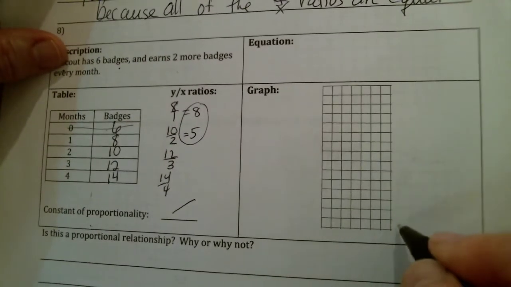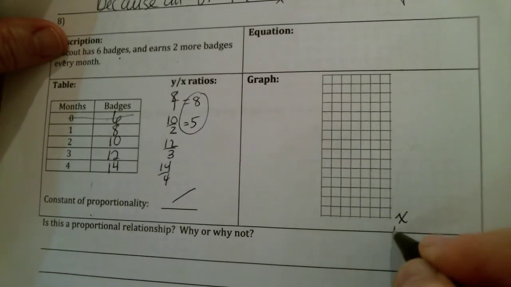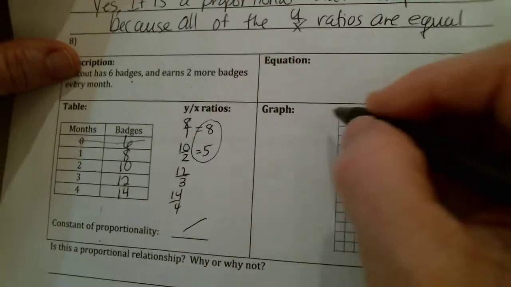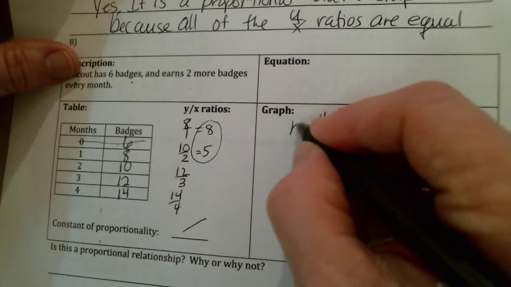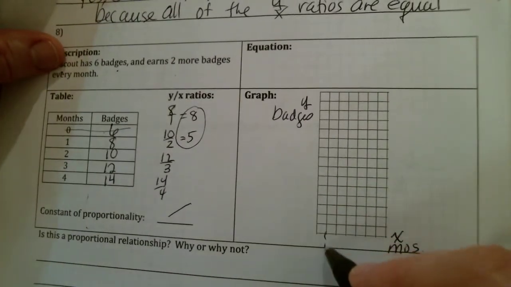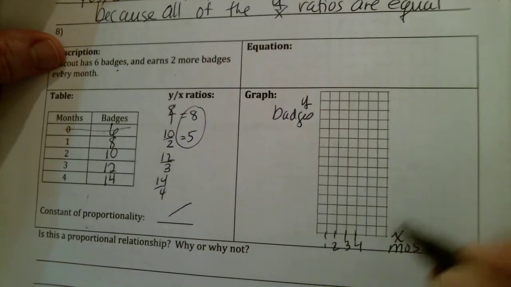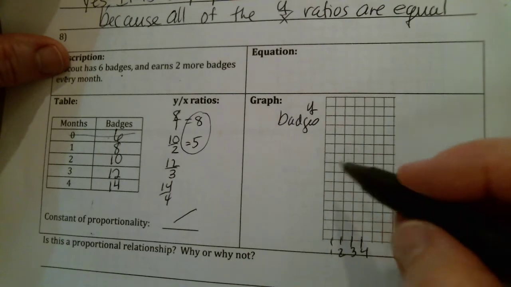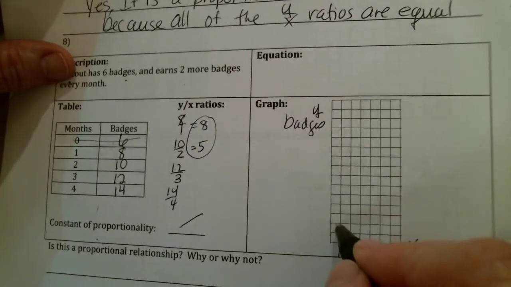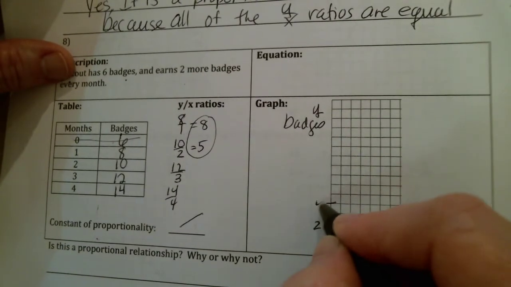Graphing these, we have the x-axis with months, and the y-axis with badges. And these are going to go one by one, 1, 2, 3, 4. And these by ones as well. I'm going to label the evens this time.